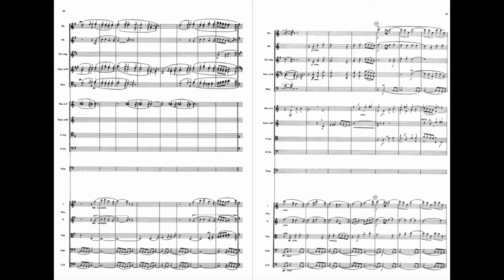Building a little. The theme from earlier, second page, now supported with the woodwind, the flute on top doubling with the first violin.